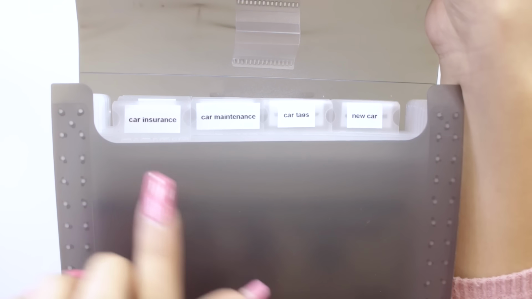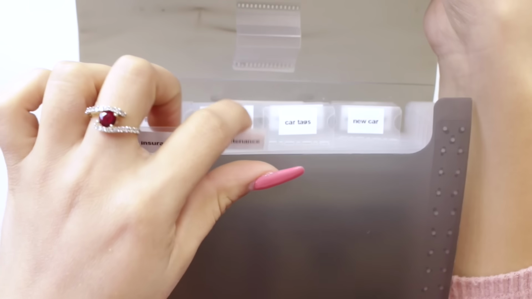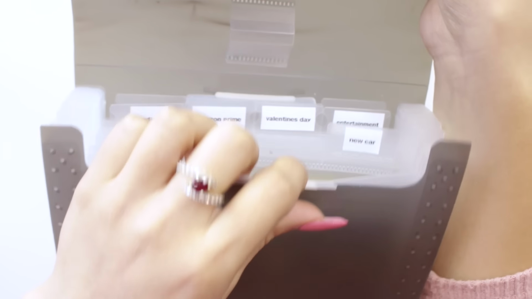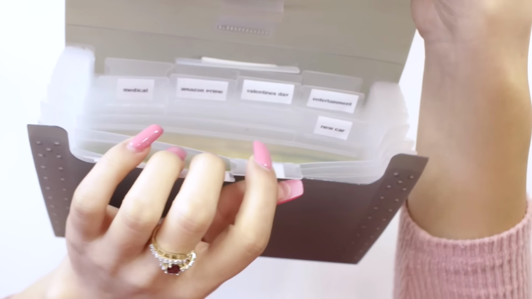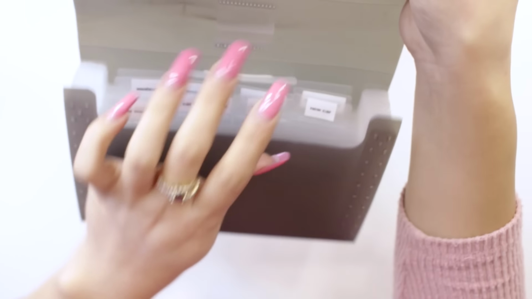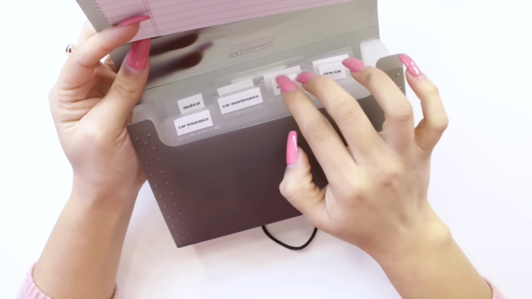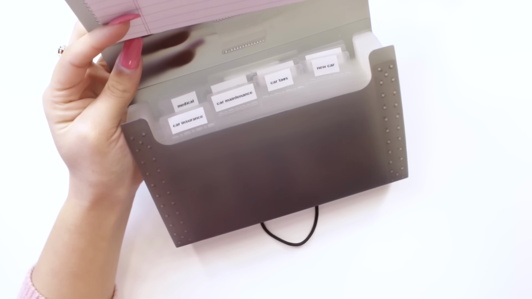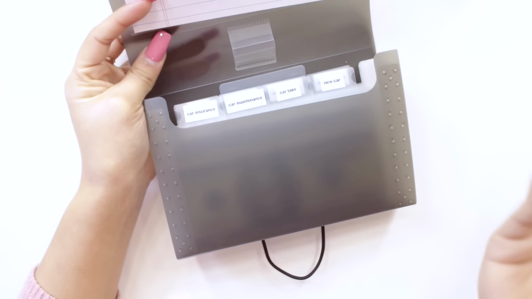As you guys can see, I do have them categorized. So you have car insurance, car maintenance, car tags, my new car, I have medical, Amazon Prime, Valentine's Day, and entertainment. As you guys can see, I did put my new categories, as well as the car tags because I did have that category for January, which I will start pretty soon because I have to pay that every year for my car.